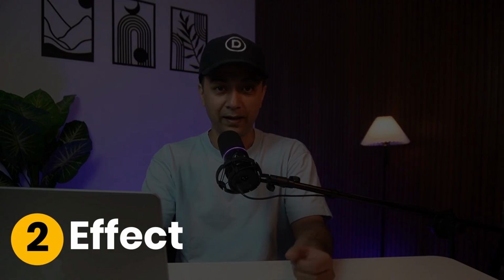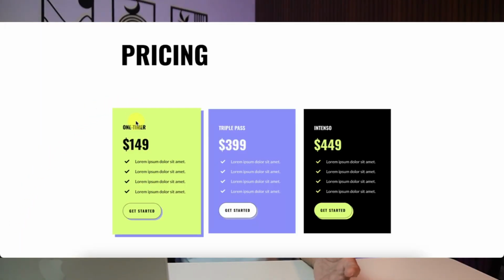Number 2. Effect. Now once the trigger fires, the effect takes center stage. This is where you decide how your elements react, whether it tilts, fades, scales, or maybe blurs. Imagine that same pricing card growing slightly and casting a deeper shadow as your cursor hovers. That's the effect in action. It's the creative response that brings your design to life, turning a simple action into visual delight. You will pick the perfect effect to match your vision next.